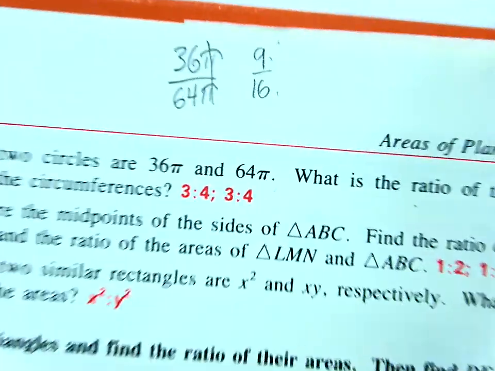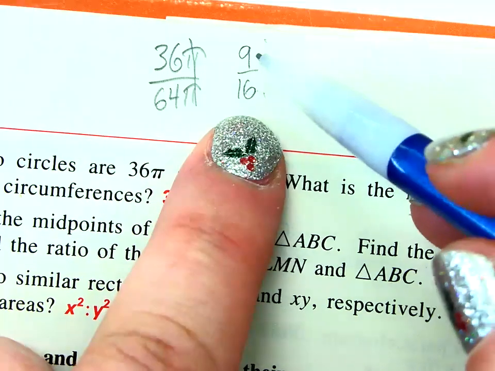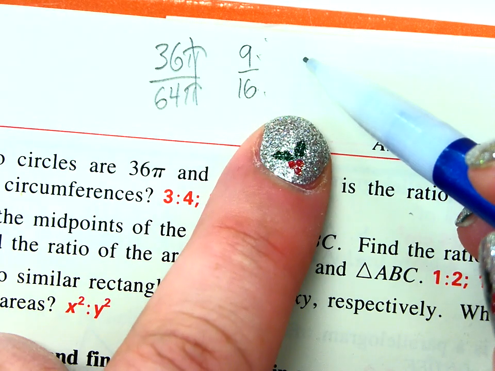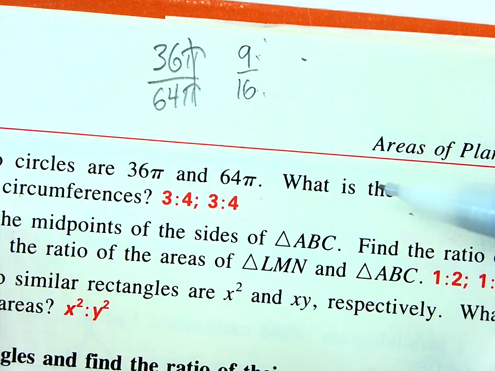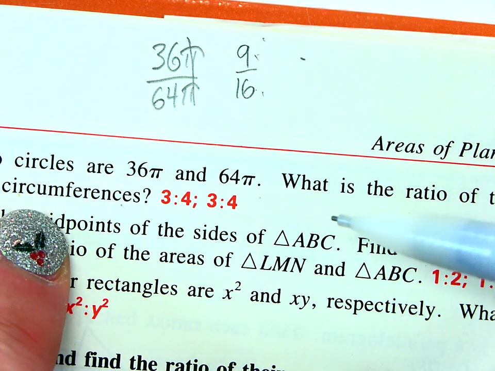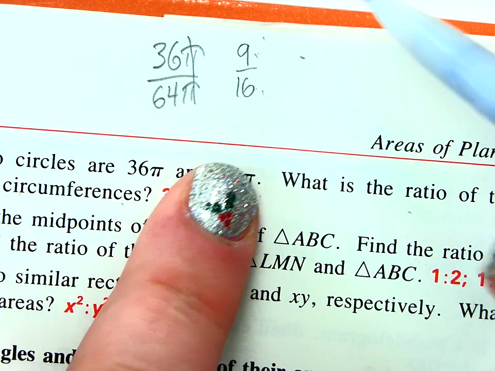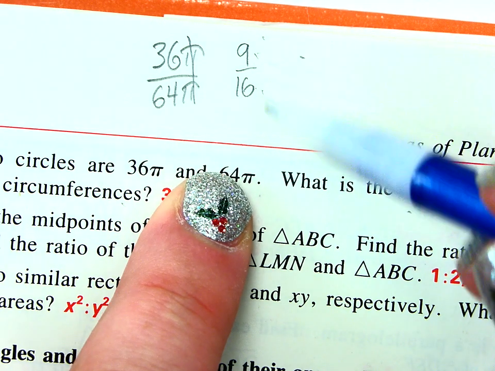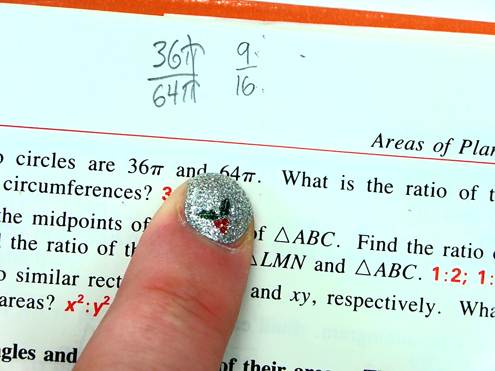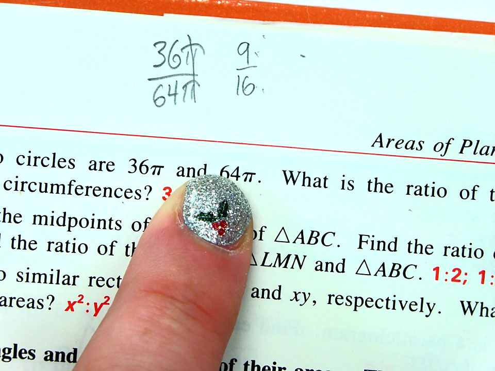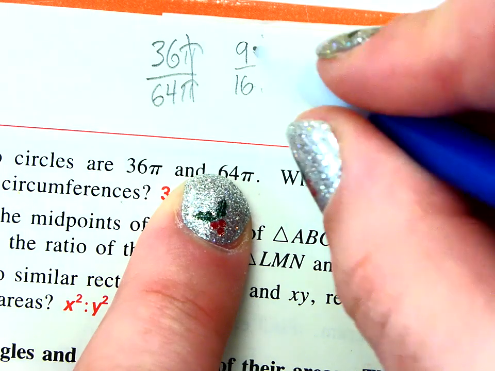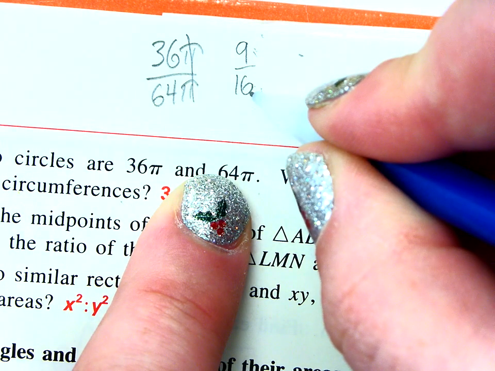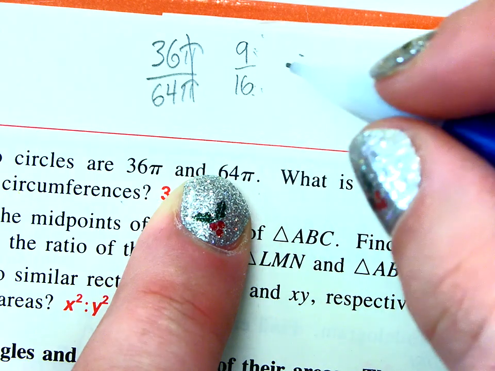So then, what would the scale factor be? 3 to 4. And wouldn't the scale factor be the same as the ratio of the diameters? Yes. How about the circumferences? What would the ratio of the circumferences be? Still 3 to 4, because isn't circumference the same thing as perimeter? Yes. How is 9 to 16 the same thing as 3 to 4? It's not. It's A squared to B squared. Oh, that's the area. Right.